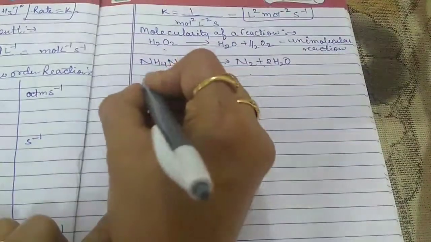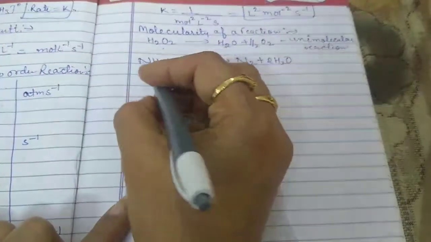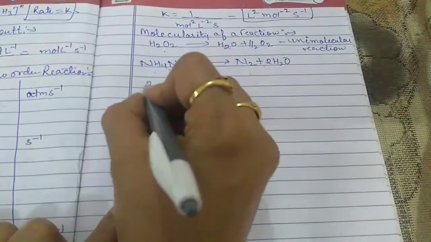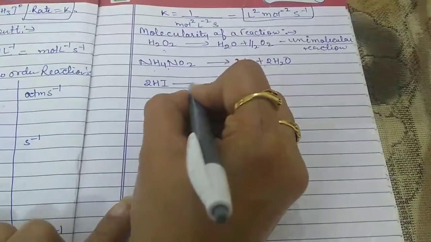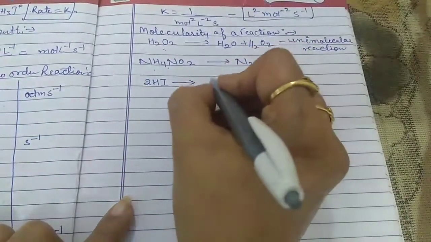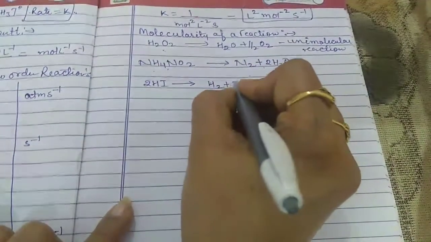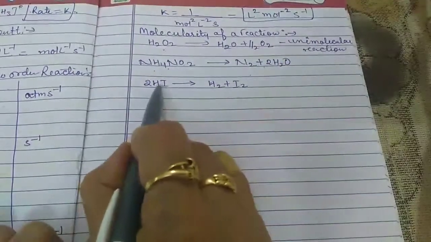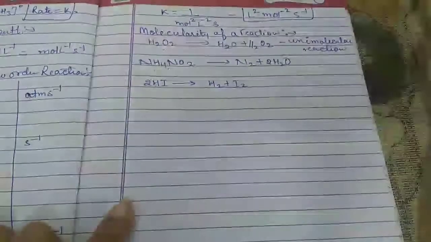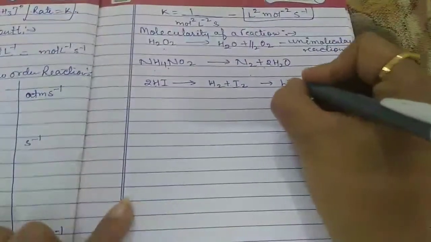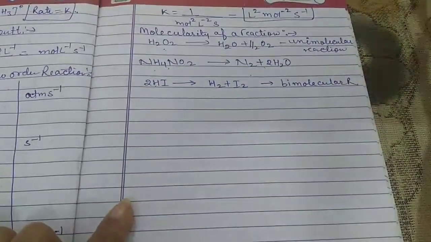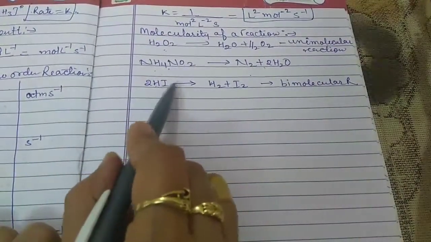And if we are talking about the bimolecular reaction, the best example for that is the dissociation of hydrogen iodide, that is 2HI. Now when the hydrogen iodide dissociates, it gives H2 plus I2. Now here two species take part in the collision. That's why it is known as the bimolecular reaction. This is the example of the bimolecular reaction.